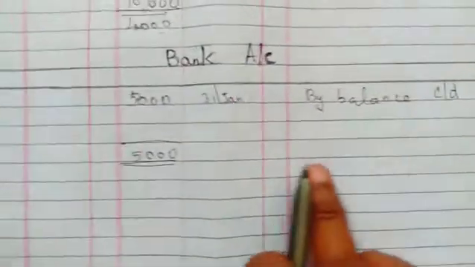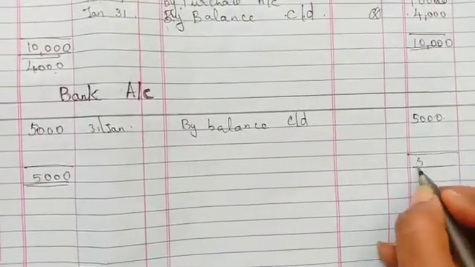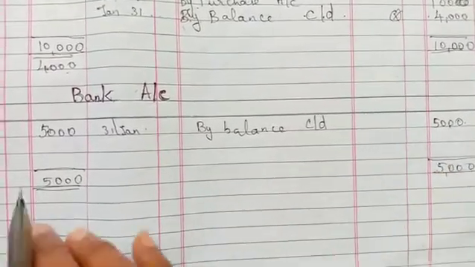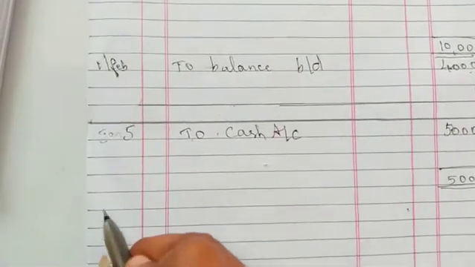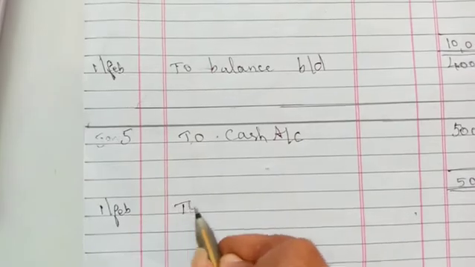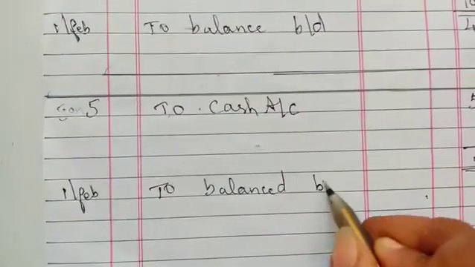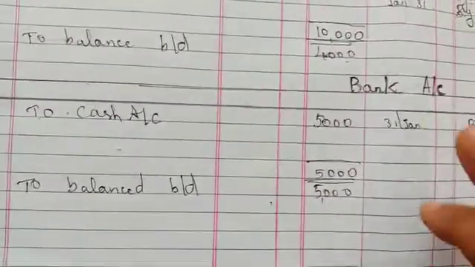Okay, same, straight here we'll write. We'll close the ledger as 5,000 rupees. So the same will come here on the opposite side. You'll write the next month, 1st of February. We'll write to balance brought down. Same 5,000 will write. So this is about the bank account.